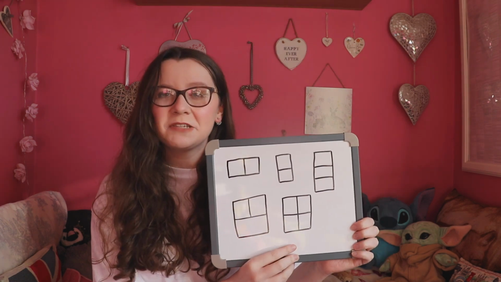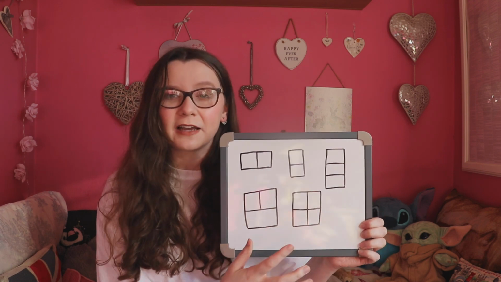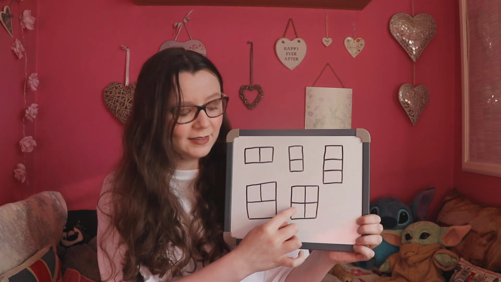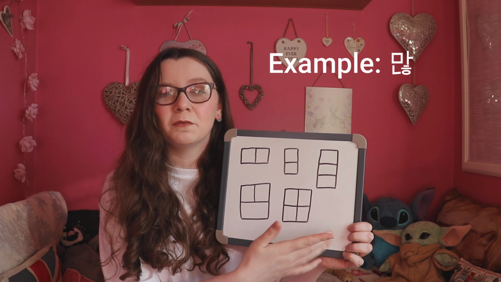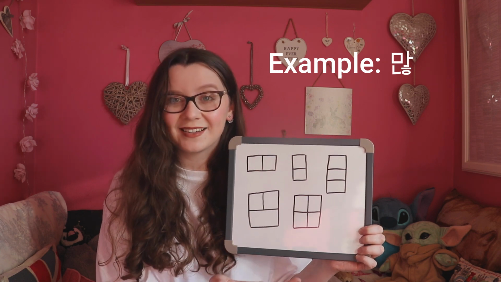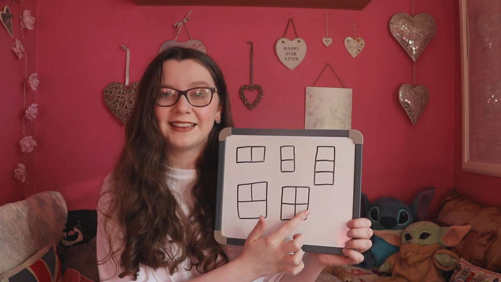And finally we have this one, which is just for vertical vowels. You won't get horizontal vowels with like 4 sections. So this first box will be a consonant, then a vowel, then a consonant again, and usually a final consonant in this box that will feed into whatever syllable comes next. And you read this one first, then this one, and then finally this one.